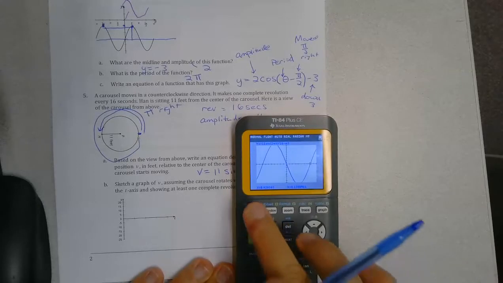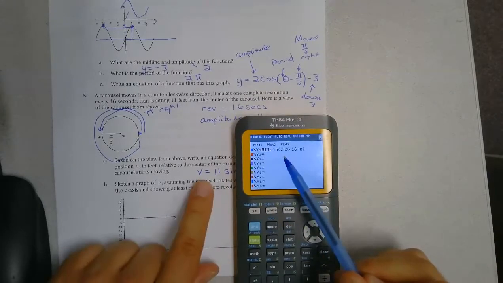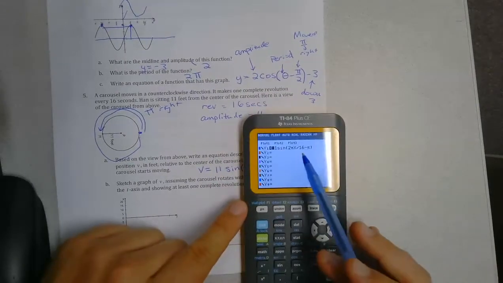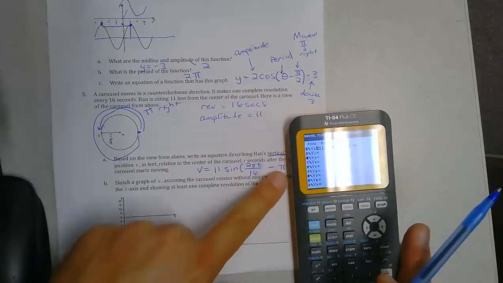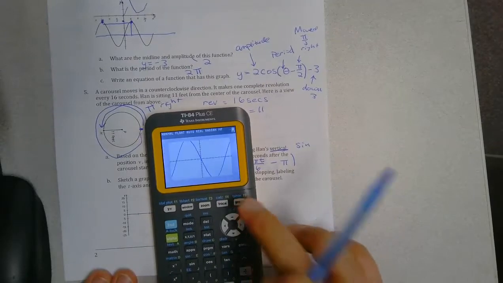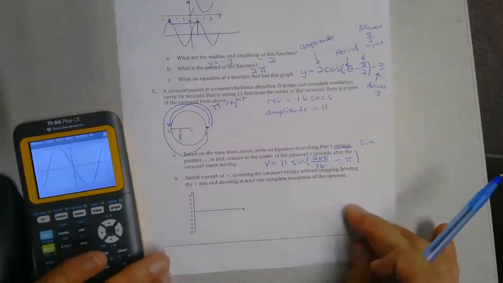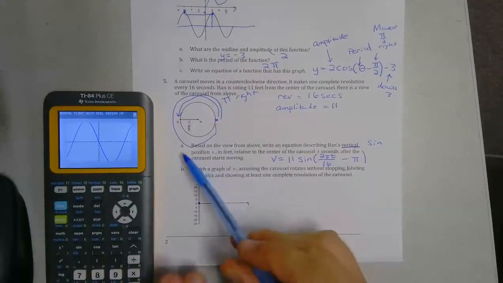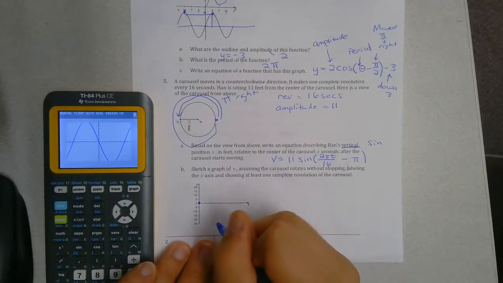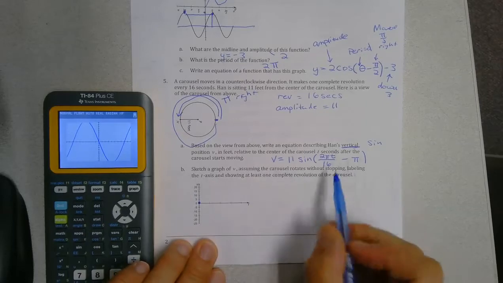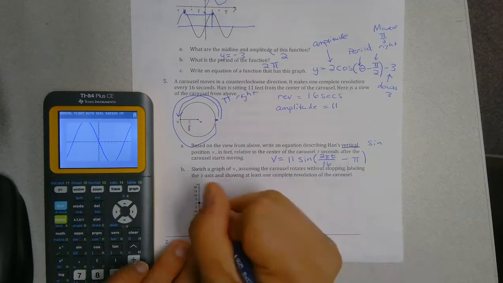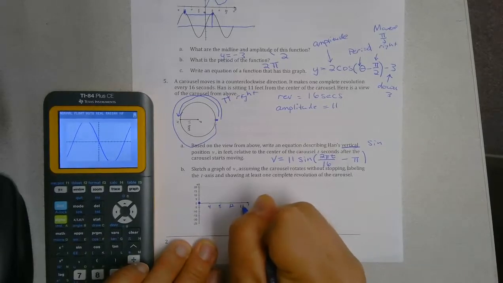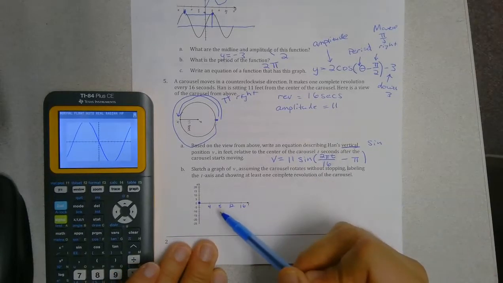So now to graph this, I put in our function 11 times the sine of 2 pi. We can't put in theta, so I put in x divided by 16, and then minus pi. So then I graph that. So if you notice, this function starts at 0, and it goes down to negative 11. So if I counted this, we're going to have a time period of 16 seconds. So I'm just going to write 4 seconds, 8, 12, 16.